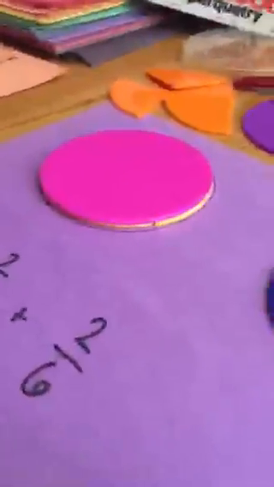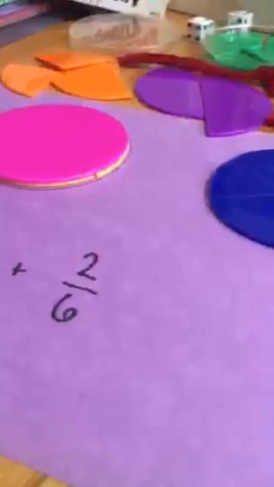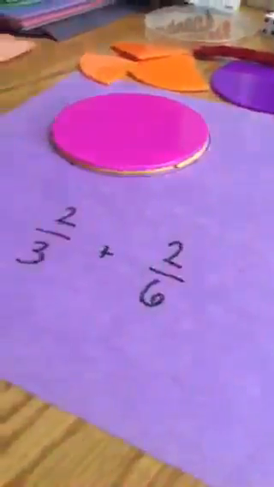I just wanted to show you how, if I were working with young children, and trying to help them understand an initial concept of fractions... you're probably going to hear my dog. She wants attention too.